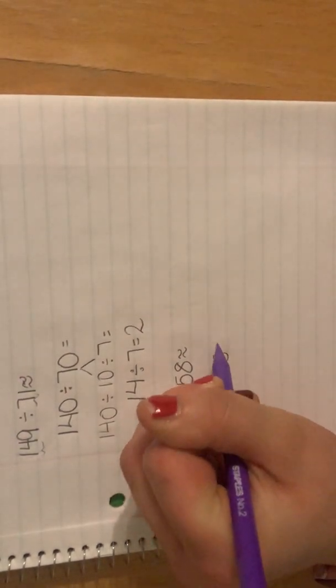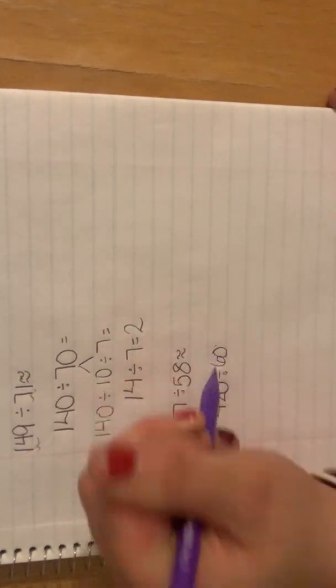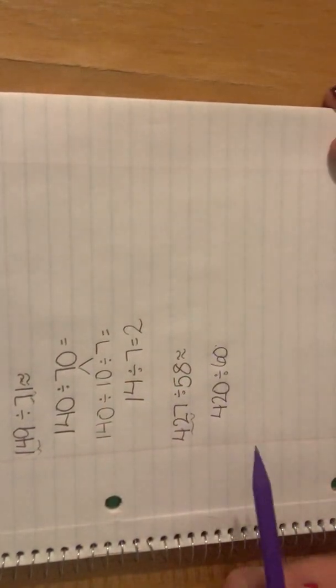Because I see that 42, and I know 42 divided by 6 equals 7. So 427 becomes 420. Oh, I'm getting ahead of myself, guys. All right, divided by 60, and 58 rounds up to 60.